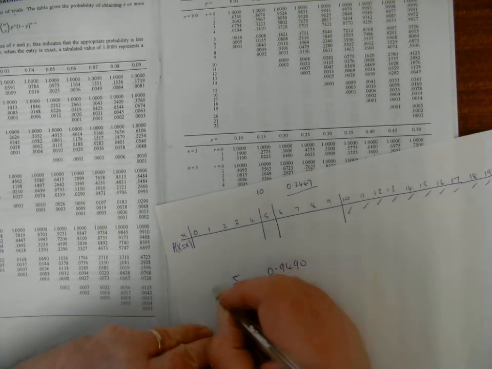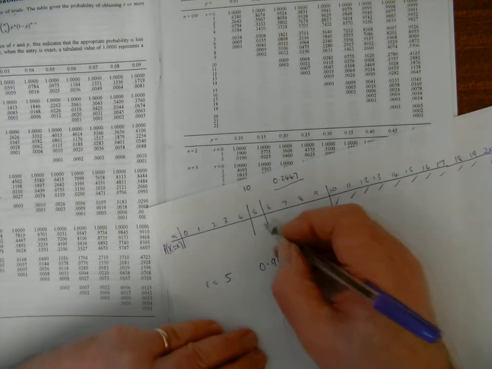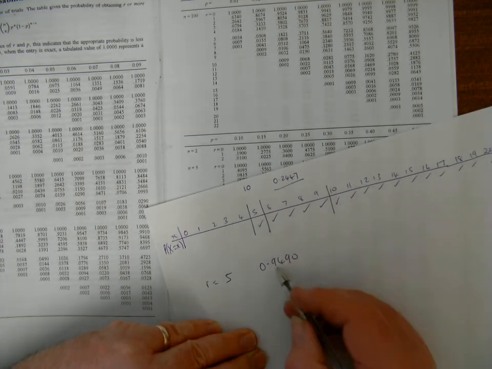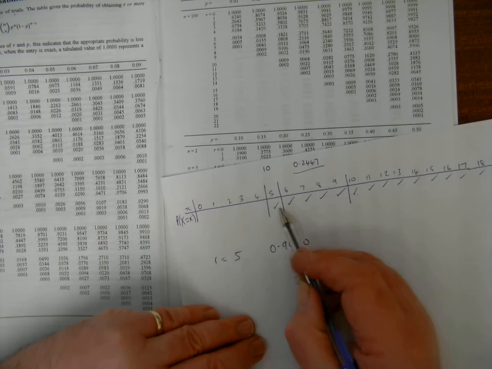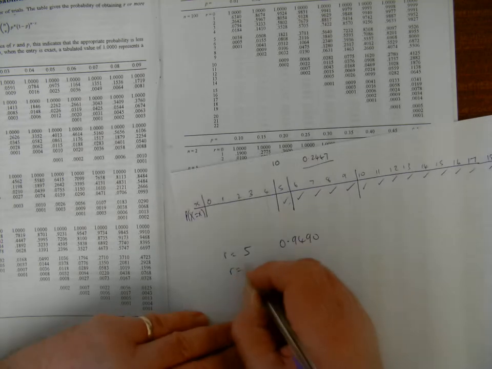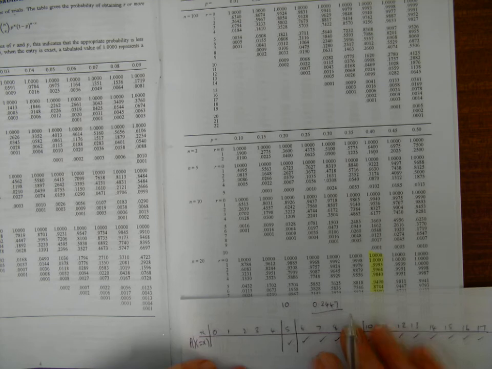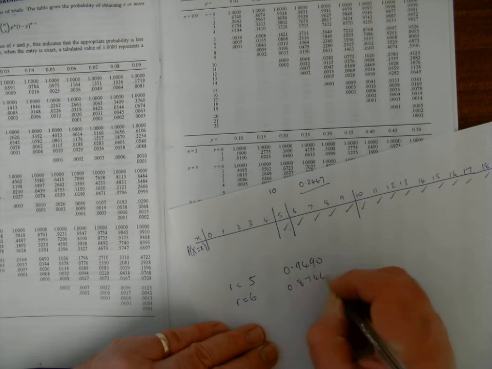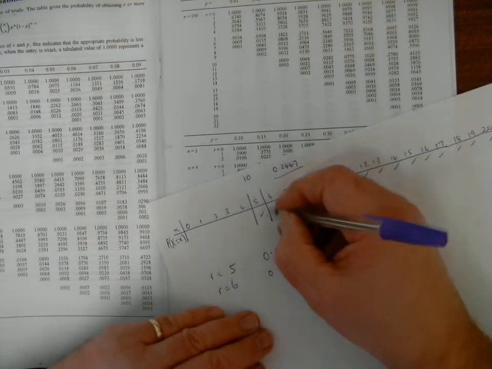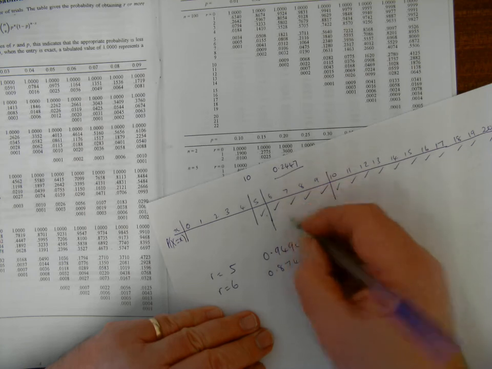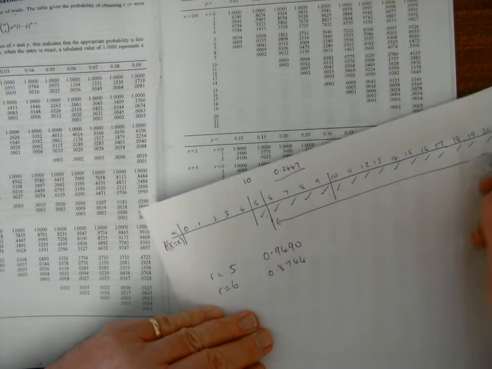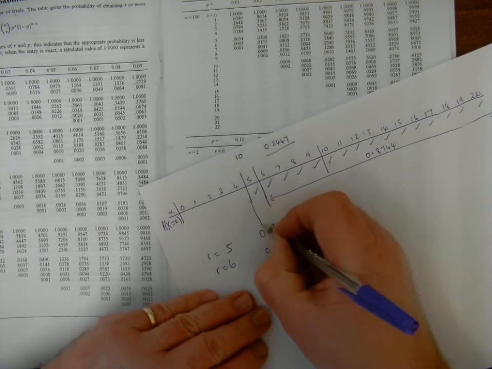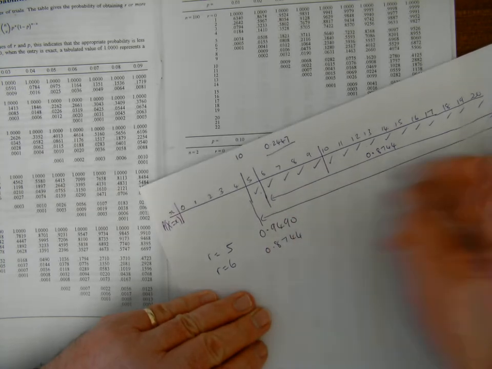What that means is that this plus this plus this, all the way from 5 up to 20, is 0.9490. Now if I only want 5, I look up 6, and 6 is telling me 0.8744. When I look up 6, all those values there total 0.8744.